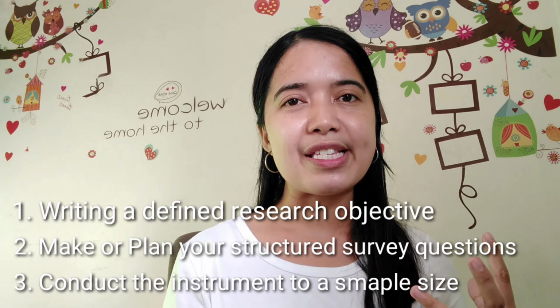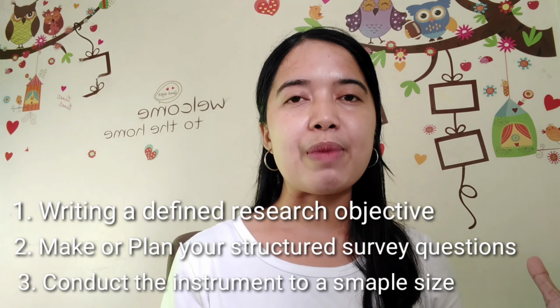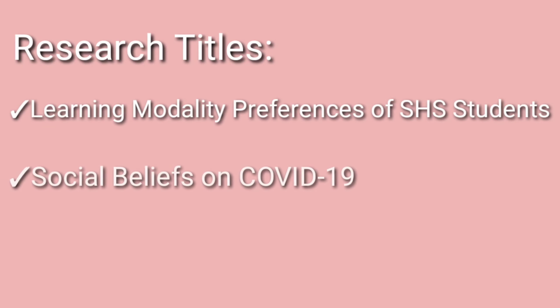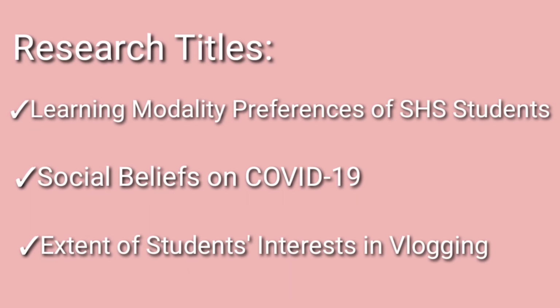And then the third procedure is you have to conduct this research instrument to a sample size. Example, if you have a 1,000 clients or customers, it's just okay not to take them all, but to survey only a portion of this population or a sample size of this population. And then I'm gonna give you other sample research titles also for descriptive survey research. Here are the sample research titles. We can study on the learning modality preferences of senior high school students. Also, you can also try examining the social beliefs on COVID-19 and the extent of students' interest in vlogging.